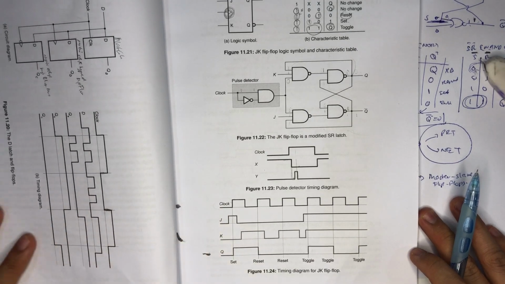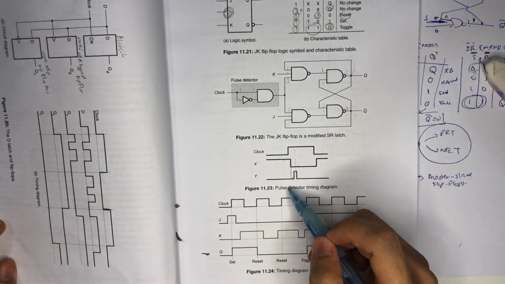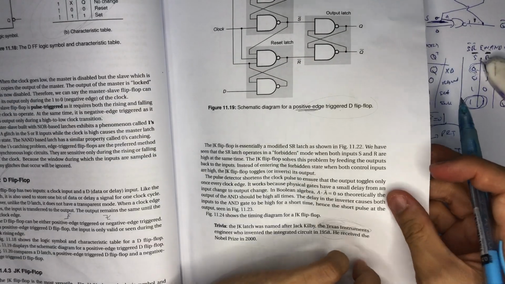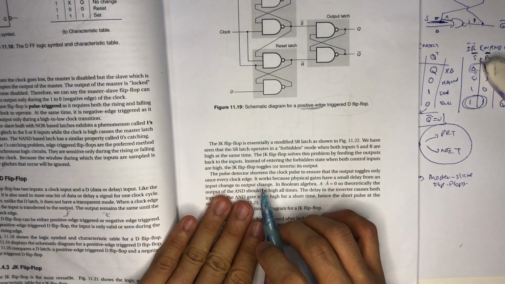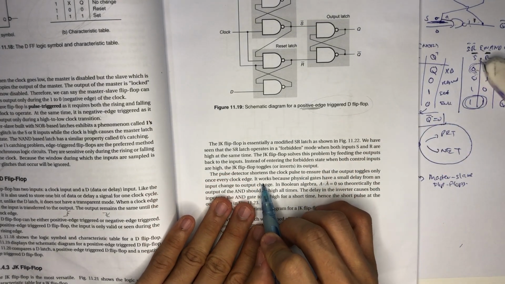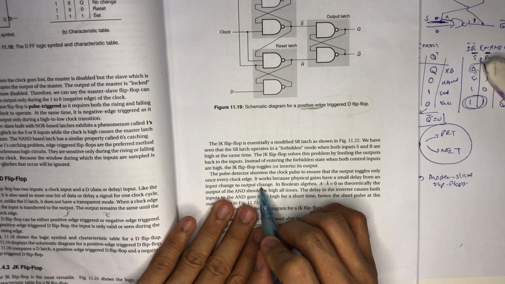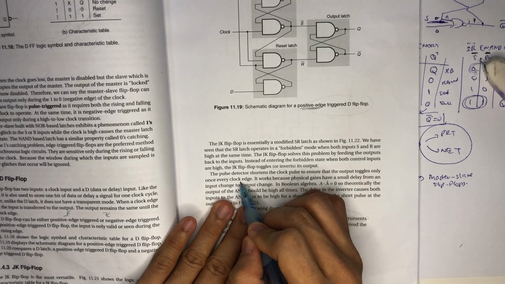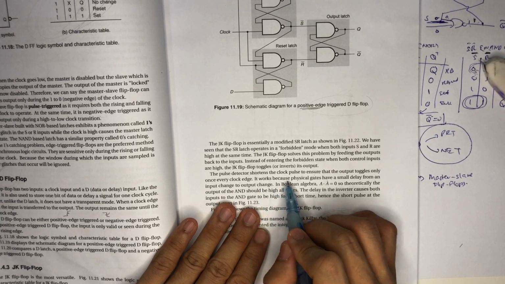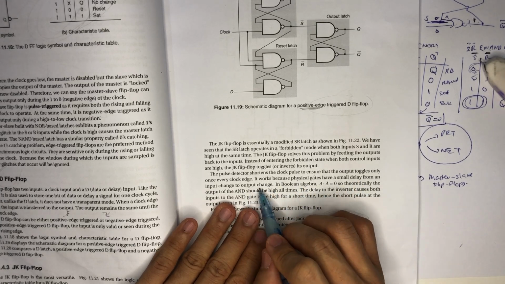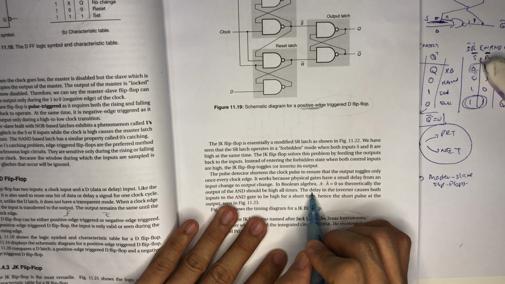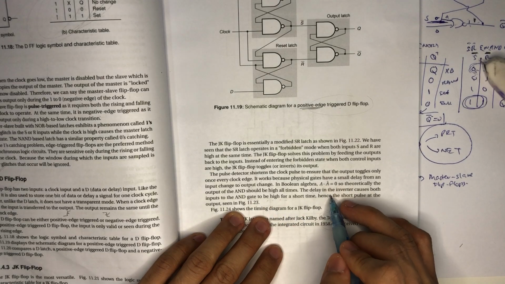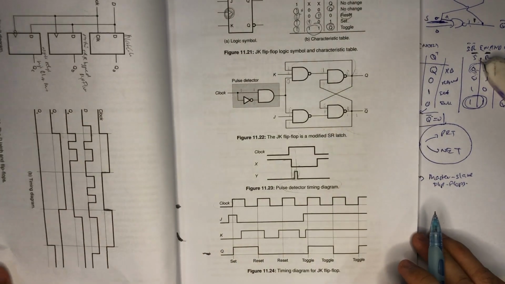So, we try to see the pulse detector timing diagram. You can see there's a small pulse, consistent with what the words say here. The pulse detector shortens the clock pulse to ensure that the output toggles only once every clock edge. It works because physical gates have a small delay from an input change to the output change. The delay in the inverter causes both inputs to the AND gate to be high for a short time, hence the short pulse at the output.